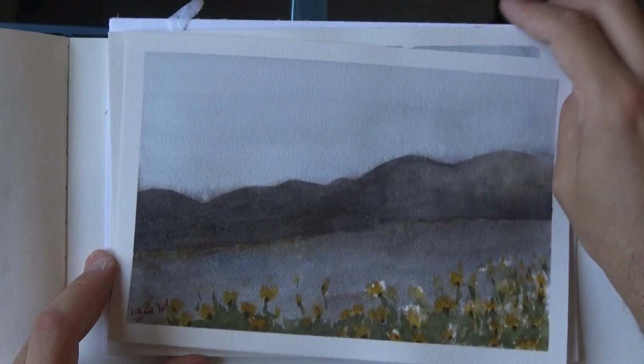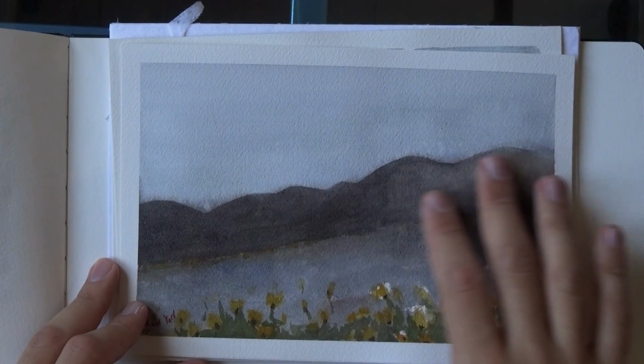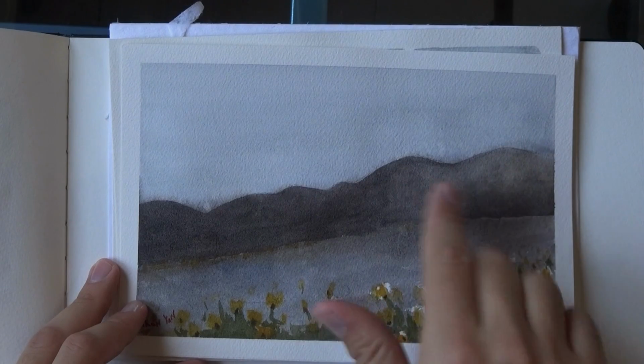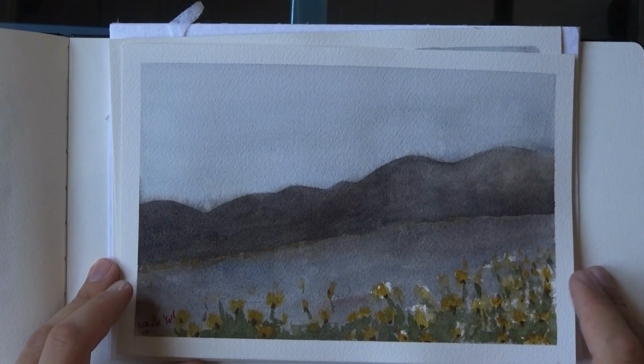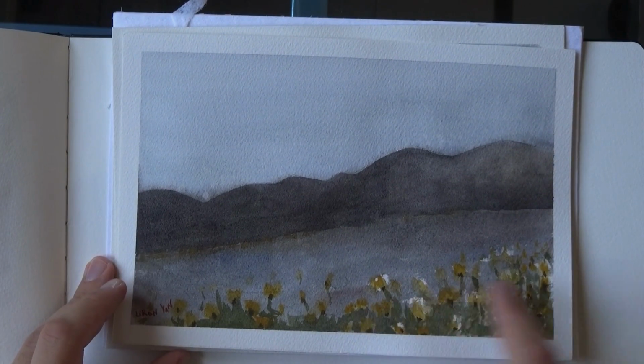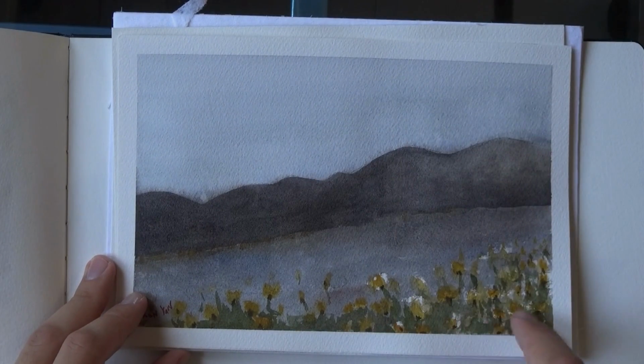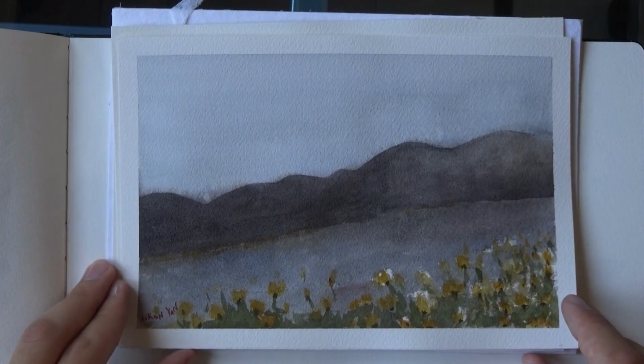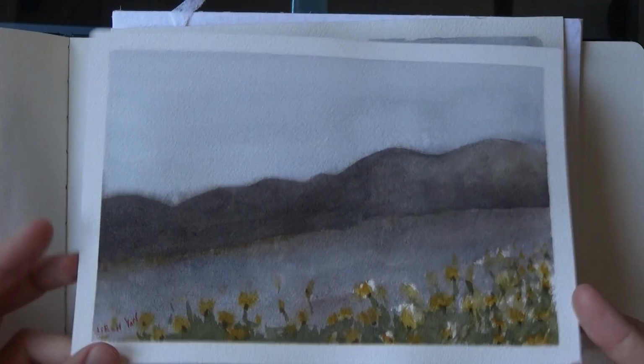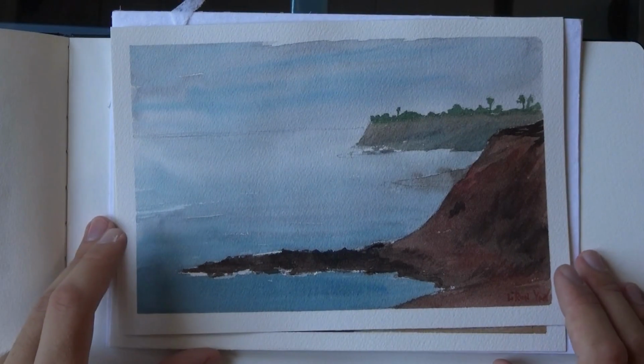Okay, this one is just nothing, you know. There should have been a lot of variation in value on this hill. It should move away from us, but I just couldn't get it. I left some highlights using the rough texture and tried to put in some flowers, but it's just a bit sad, I think.